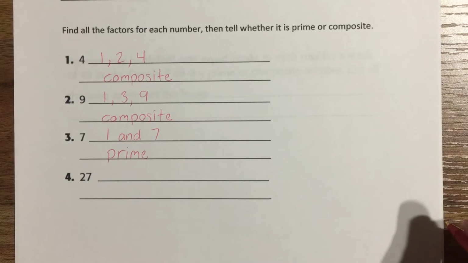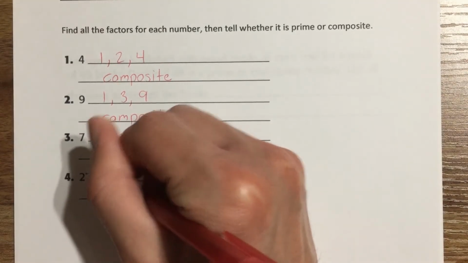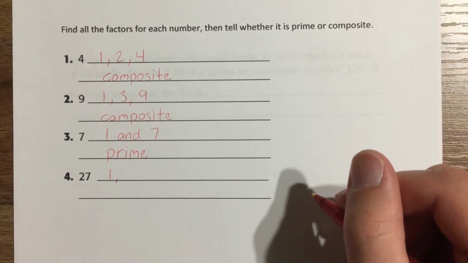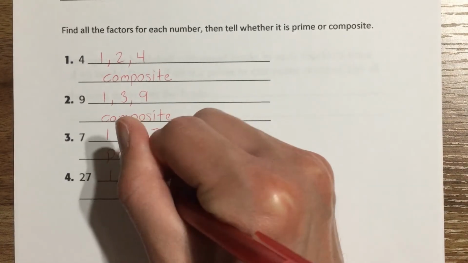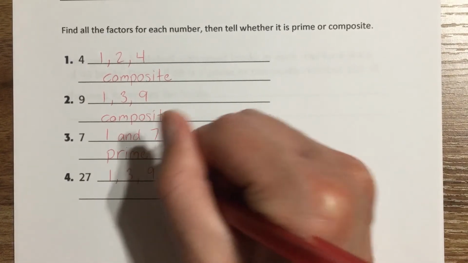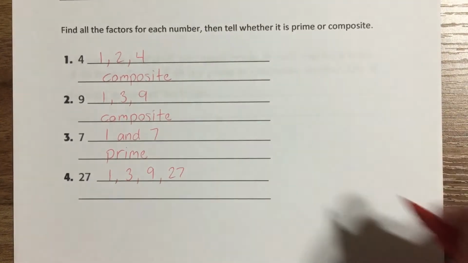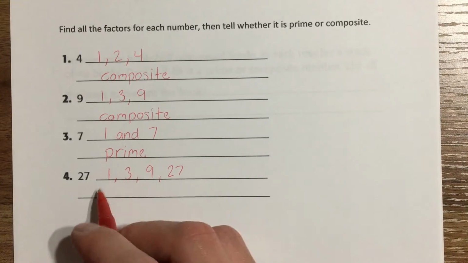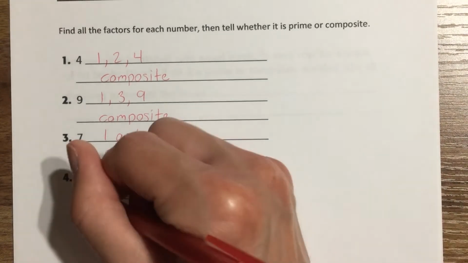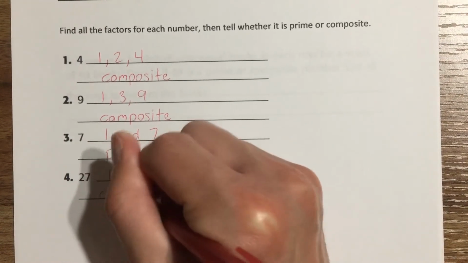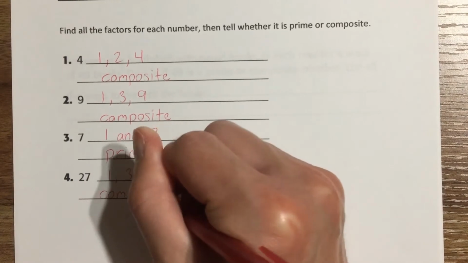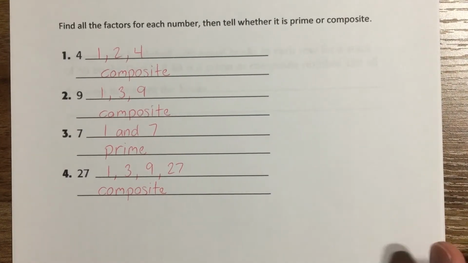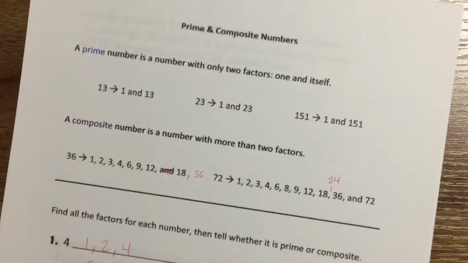Okay, it looks like one of those weird numbers, but we know 1. But 3 you can also multiply by 9 to get 27. And then 27, of course, is itself a factor. And it looks like we do have more than 2, so that number 27 is, in fact, composite, because it has more than just the 2 factors.